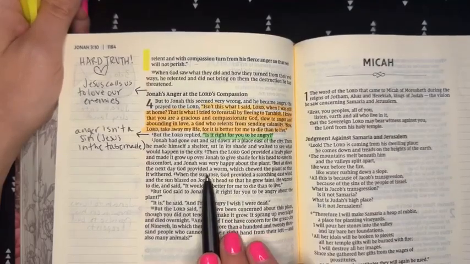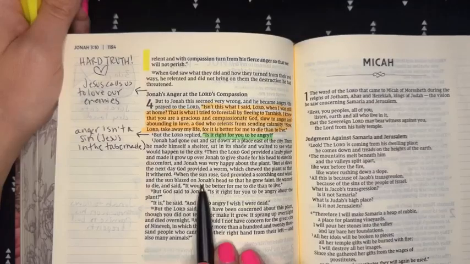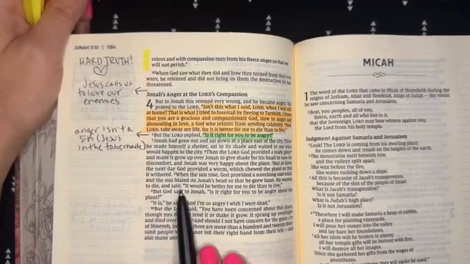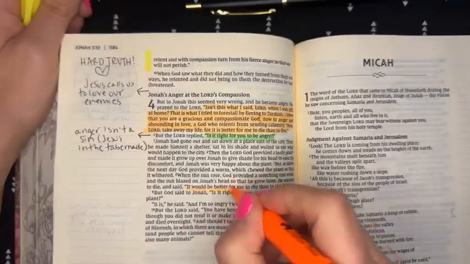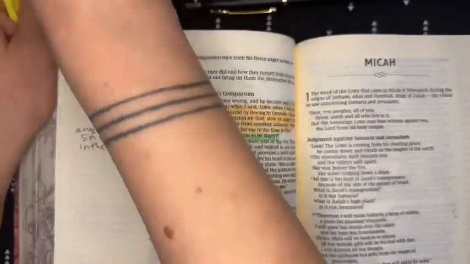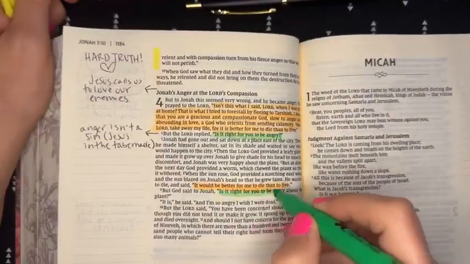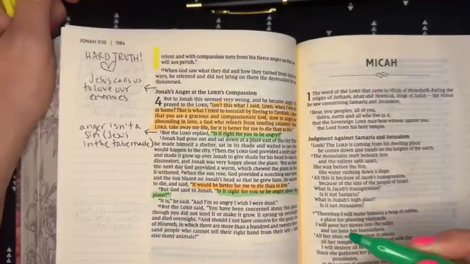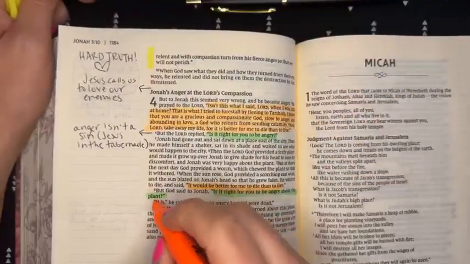But at dawn the next day, God provided a worm which chewed the plant so it withered. And when the sun rose, God provided a scorching east wind, and the sun blazed on Jonah's head so he grew faint. He wanted to die, and he said, "It would be better for me to die than to live." Whoops. But God said to Jonah, "Is it right for you to be angry about the plant?" "It is," he said. "I'm so angry, I wish I were dead."